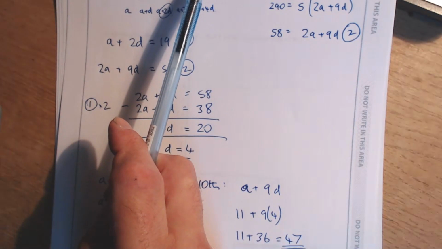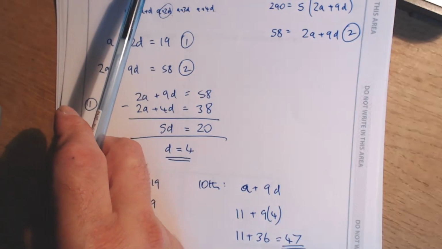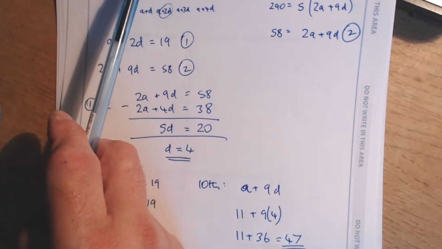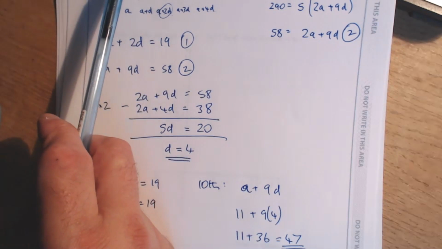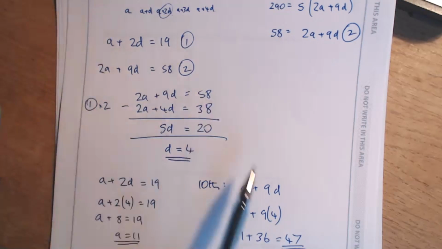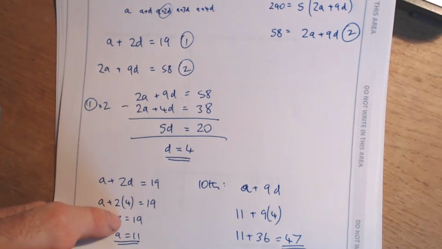And the second one, which you're not given, is to appreciate that if you're 5th in position, when n is 5, then that term is A plus 4D. If you're 10th in the sequence, then that specific term will be A plus 9D. So wherever you are in the sequence, the number of D's is 1 less than that. So that was the 5th topic I wanted to have a look at.